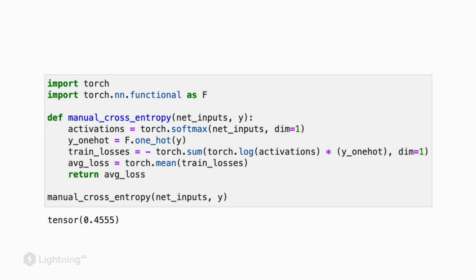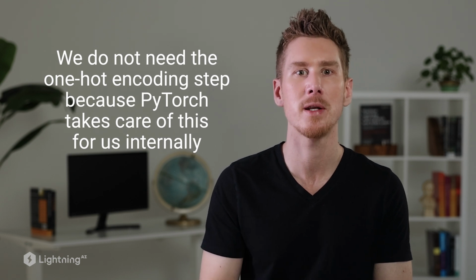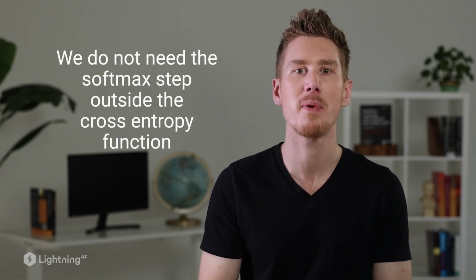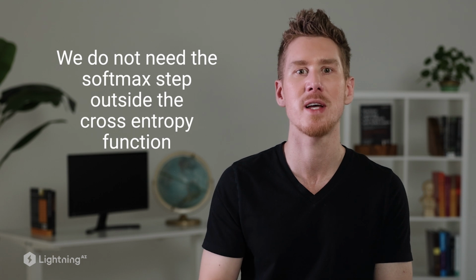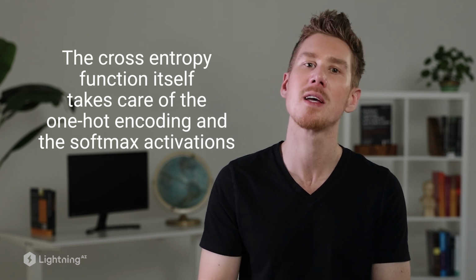Since the cross-entropy loss is such a commonly used function, the PyTorch team already implements a version of that internally in PyTorch for us. However, in the PyTorch version of the cross-entropy loss there are a few little differences. Unlike the way we implemented the cross-entropy in the previous slide, we don't need to manually do the one-hot encoding before we pass it into the function. Similarly, we also don't need to apply the softmax step outside the cross-entropy function. The cross-entropy function itself takes care of the one-hot encoding and the softmax activations internally.